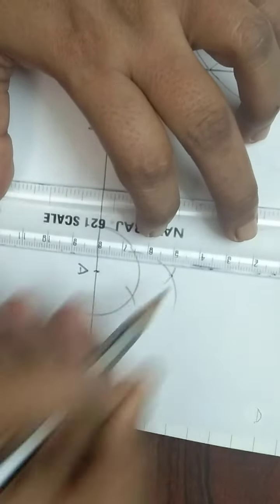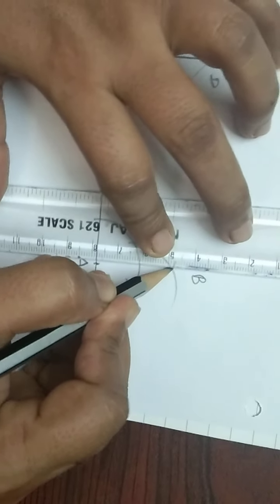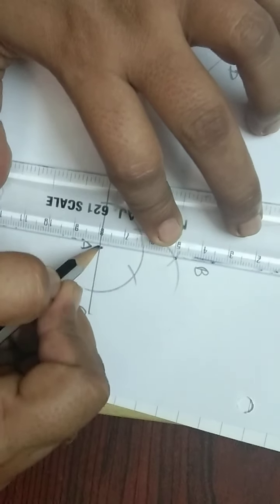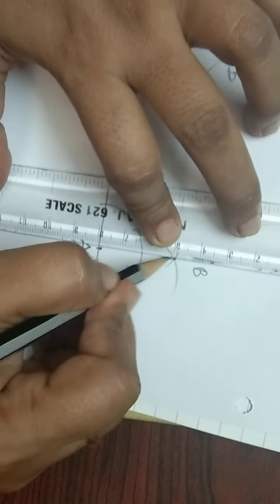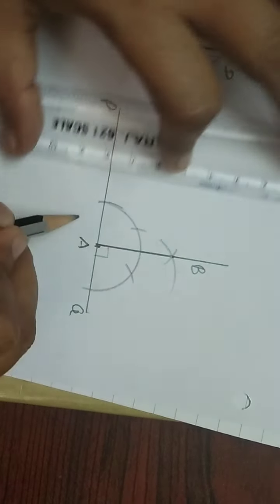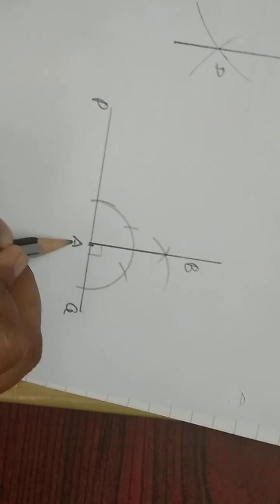You got a point over here. It can be given as B. Joining A and B, you will get the perpendicular through the point A.